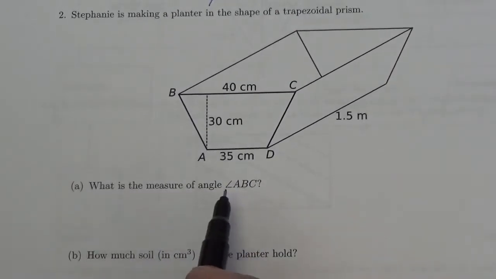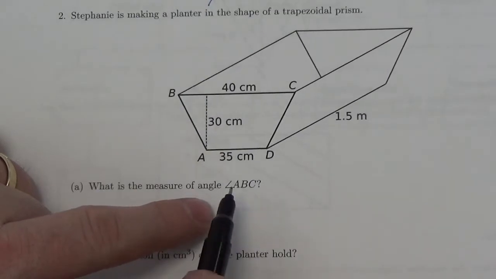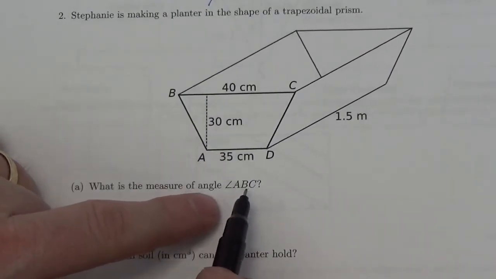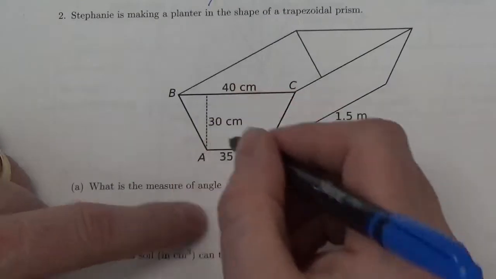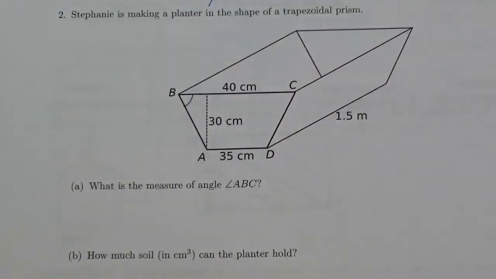What is the measure of angle ABC? Now, sometimes people misinterpret this. This is not angle A, angle B, and angle C. This is angle ABC. Starting at A, go to B, go to C. It's this angle right here.